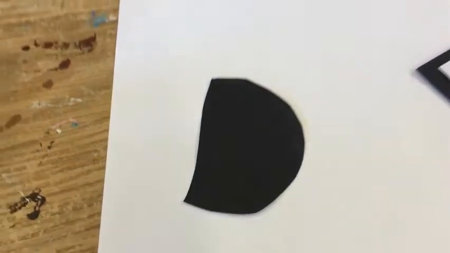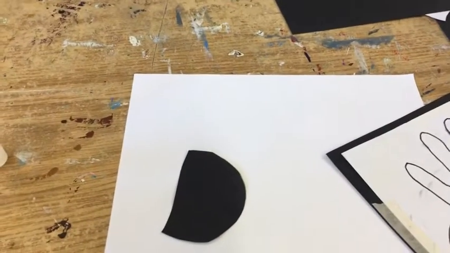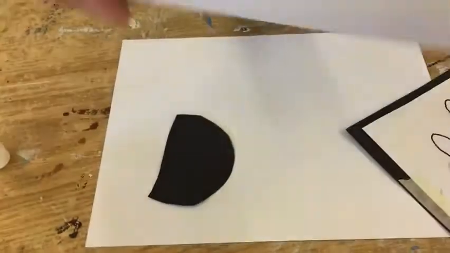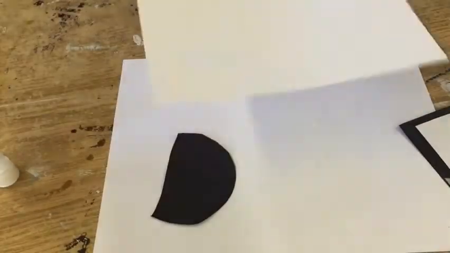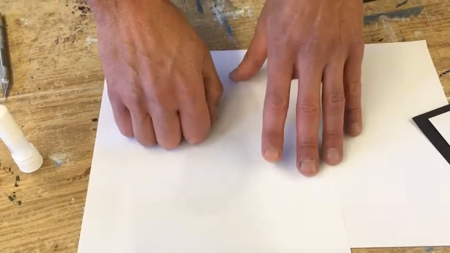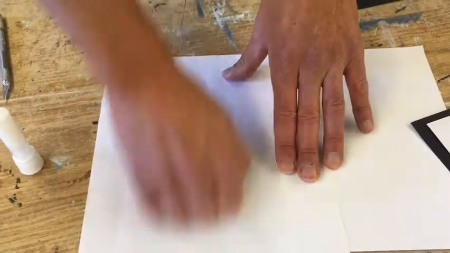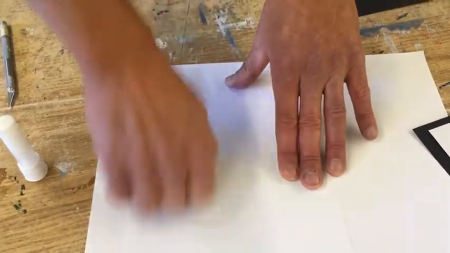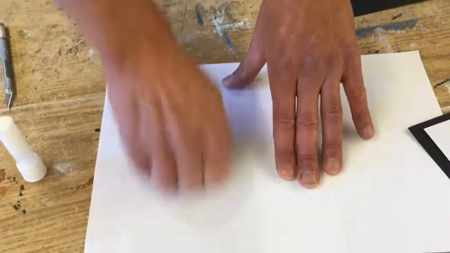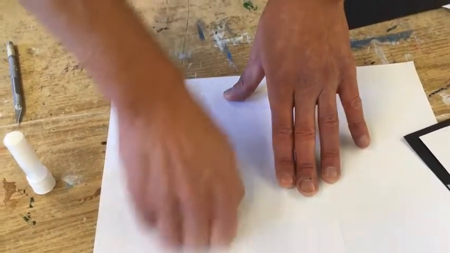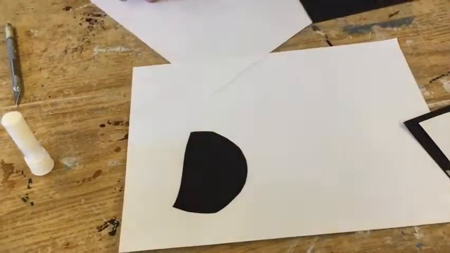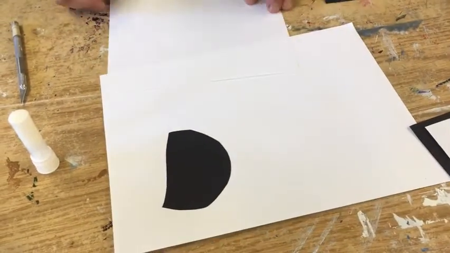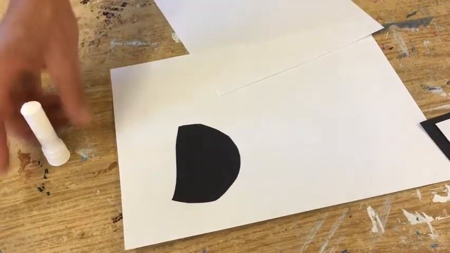and then Mr. Lynn's patented secret gluing trick goes like this. You take a clean piece of scratch paper from the recycling bin and put that over the top of it and rub it flat with your fists like this so you won't mess it up or get it dirty, and you can put lots of firm pressure on your piece that you're going to glue so it glues down solid and doesn't get messed up at all.